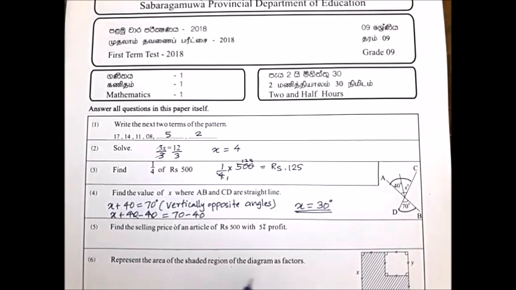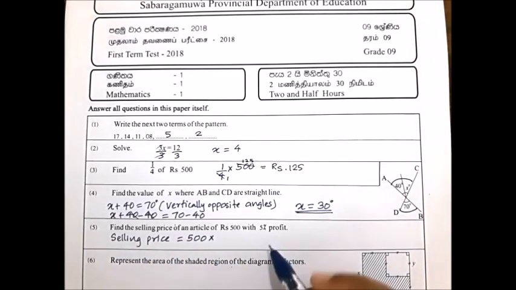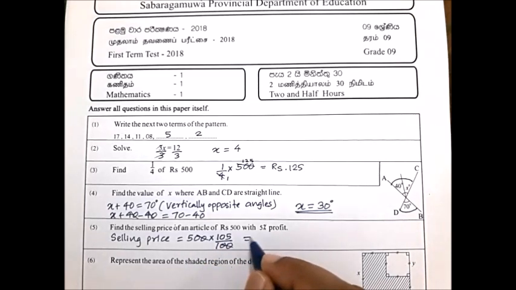Fifth one, find the selling price of an article of 500 rupees with 5% profit. You have to find the selling price. 500 multiplied by, here 5% profit, so you have to add 5% to 100. It is 105. Multiply this one by 105 over 100. Cancel two zeros. 105 multiplied by 5, 525 rupees. This is the answer.